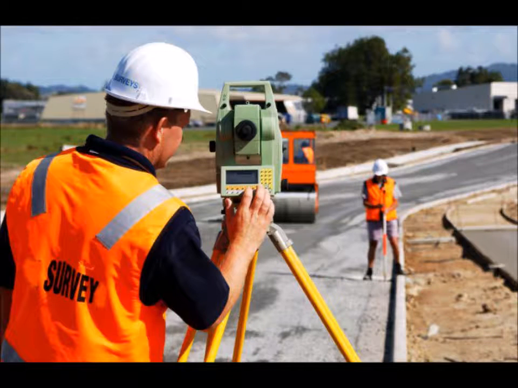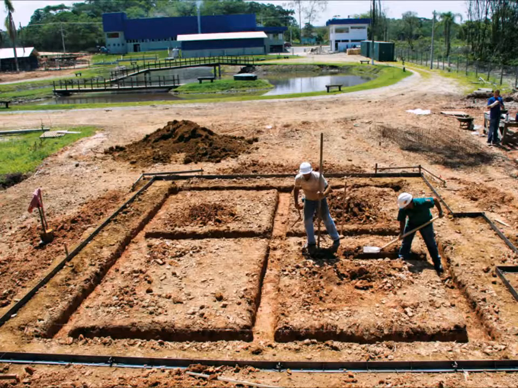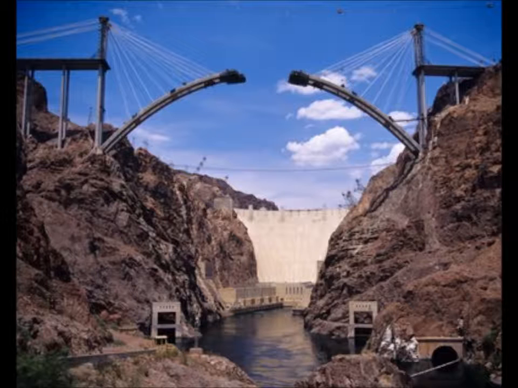You may have seen land surveyors standing in the middle of the street with a bright orange vest, looking through something on a tripod at another person with a red and white rod. Civil engineers use tools like these for measuring angles and distances with great precision, so that buildings will be square, trains won't derail, and bridge builders will meet in the middle.